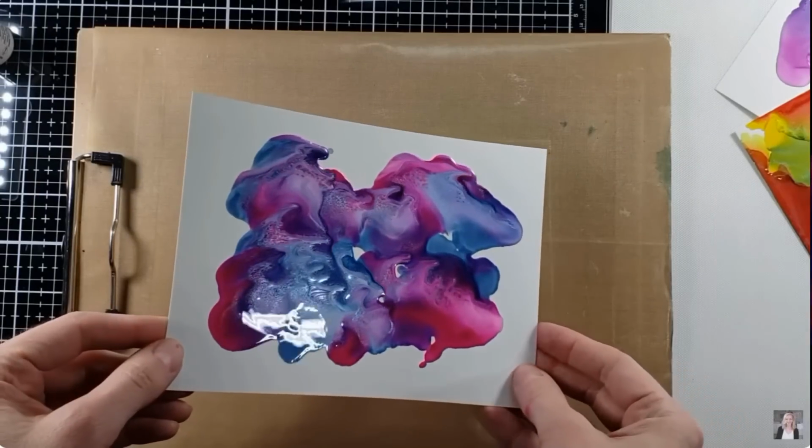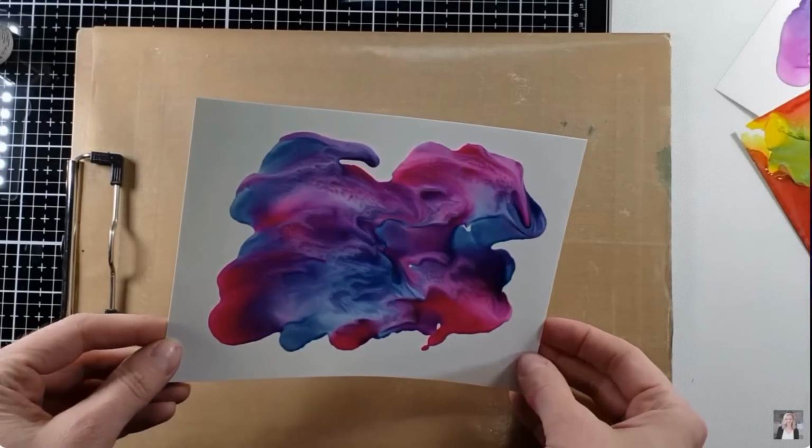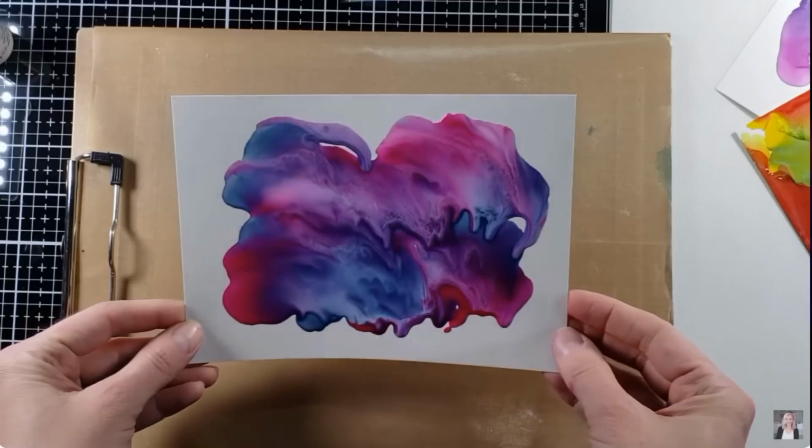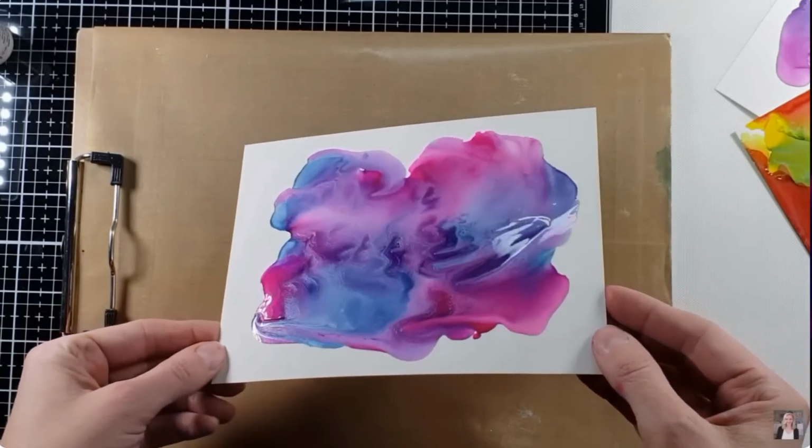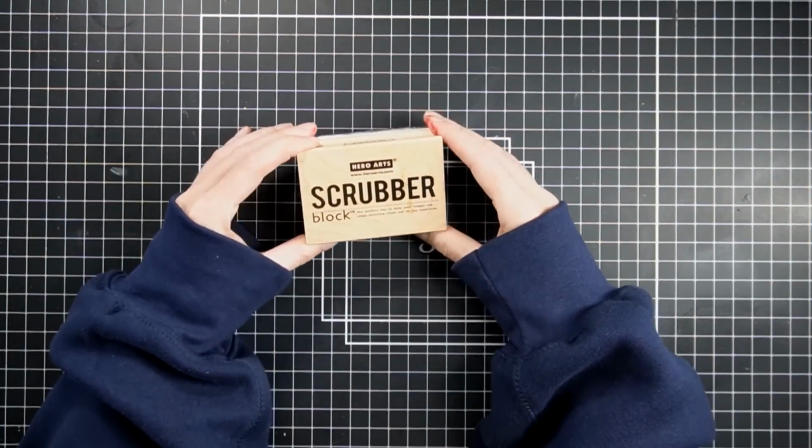Here I'm just showing you how the alcohol inks move on Posterboard. And it's such a fun and cost-effective way to practice and have fun without worrying about wasting your Yupo paper.